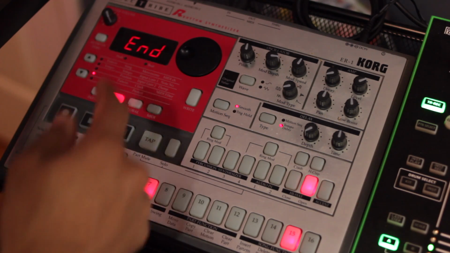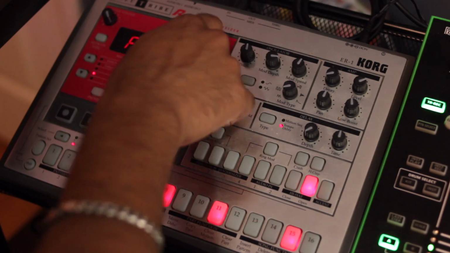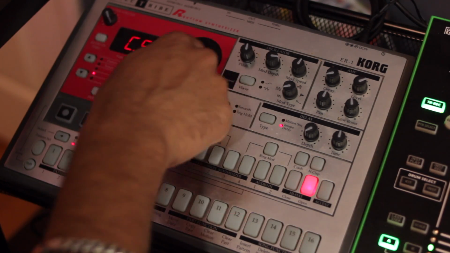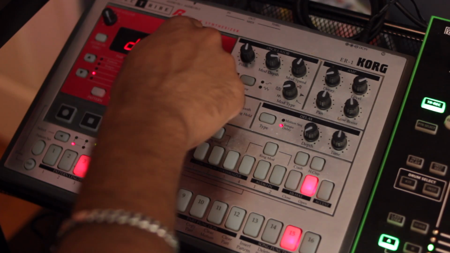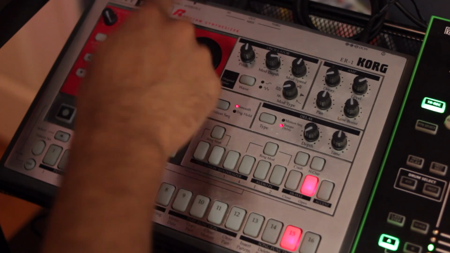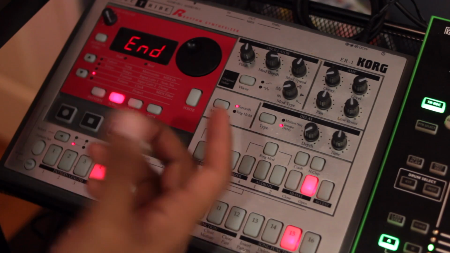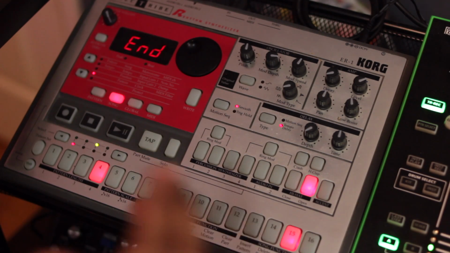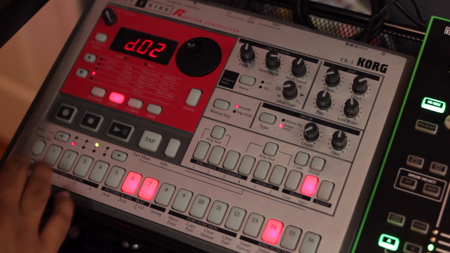So now let's go to the 4th one, and, all right, there we go. D4. And now if I click 1, it's going to be end, and that's all I want. I want the pattern to end there.